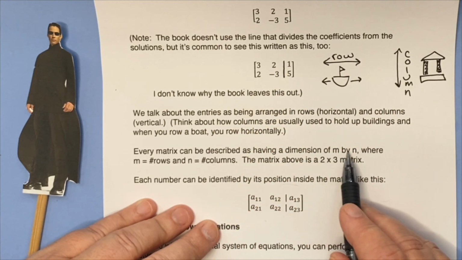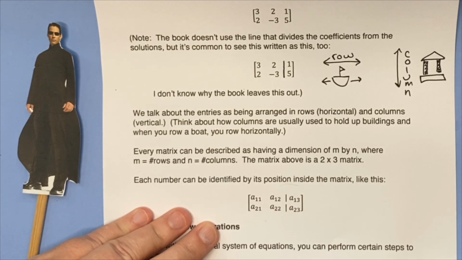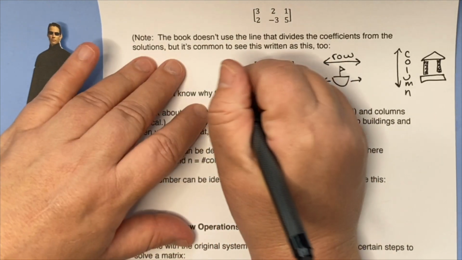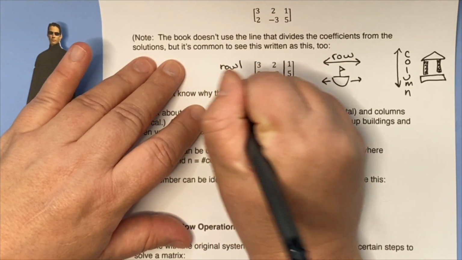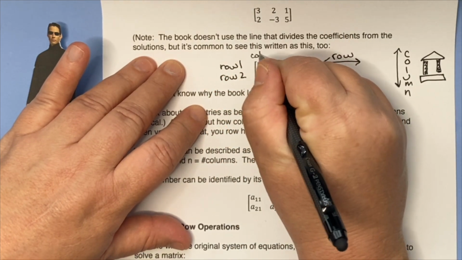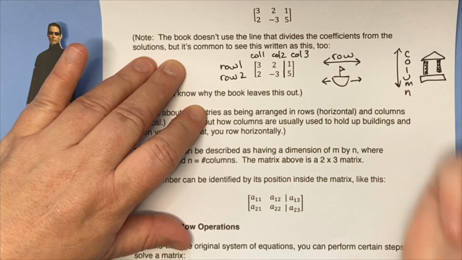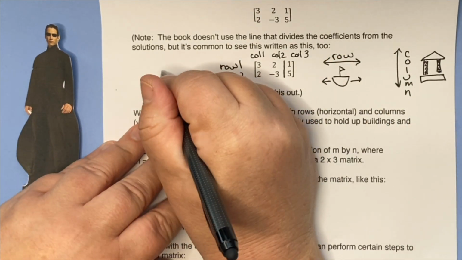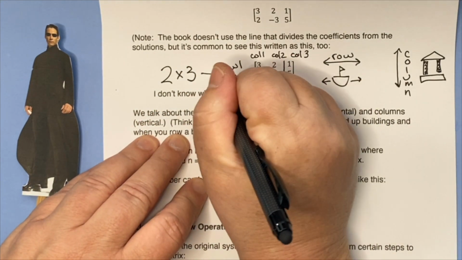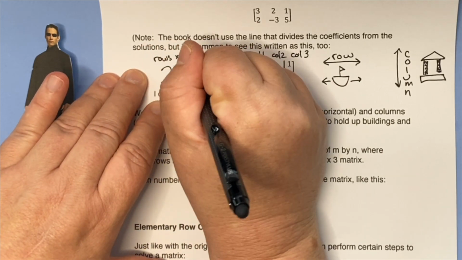It's going to be m by n, where m is the number of rows and n is the number of columns. So this one right here, there are 2 rows. Here's row 1, here's row 2. And then there are 3 columns. So here's column 1, column 2, and column 3. And so this matrix is a 2 by 3 matrix right there. 2 rows and 3 columns.